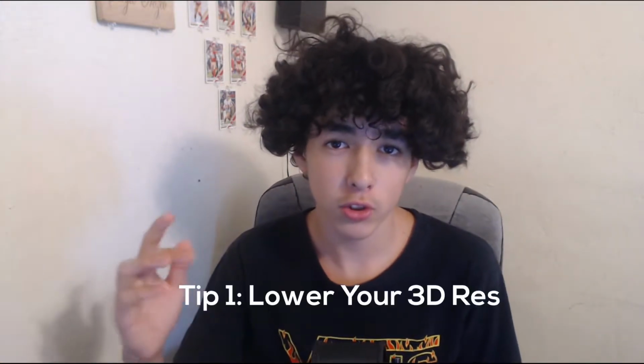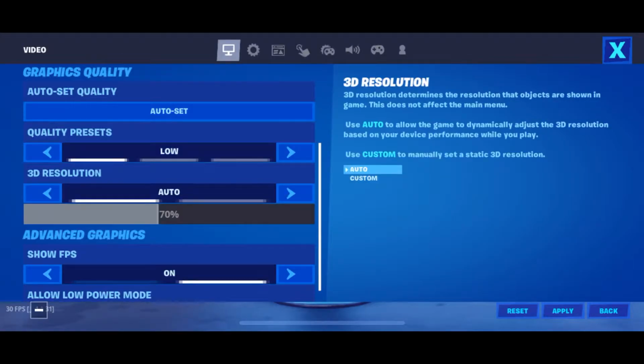Okay, so the first way that you can get even more FPS or just get consistent FPS, depending on whatever device you play on, is to lower your 3D res. Now this may not seem like a big deal, but if you just switch your 3D res from custom to automatic, it'll automatically adjust your 3D res based off of how bad or how good your frames are.